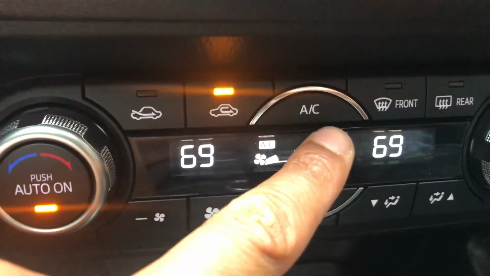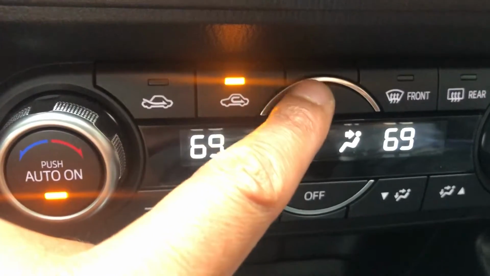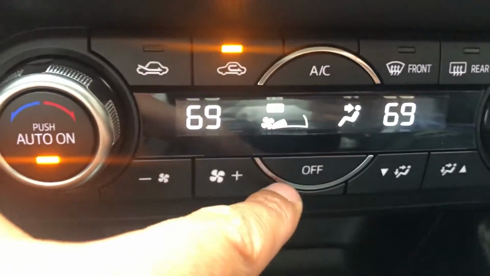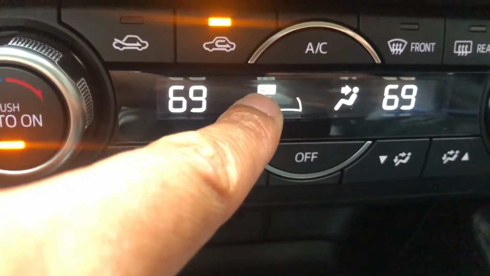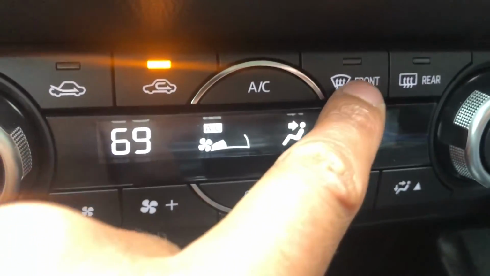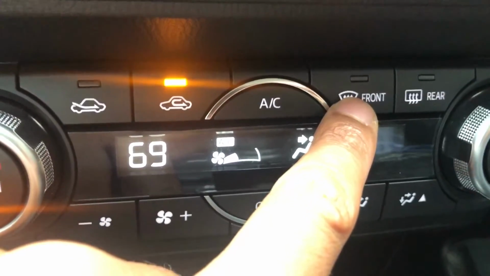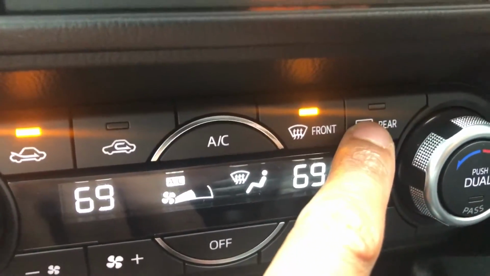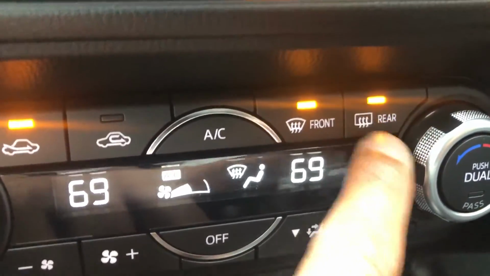If you want air conditioning on and not just the cooler air that's coming from outside, you press this, and it turns the AC on, and it indicates it right down there. If you want the front windshield defrost, you press that, and that's the front windshield defrost. If you want the rear window defrost, you press that.